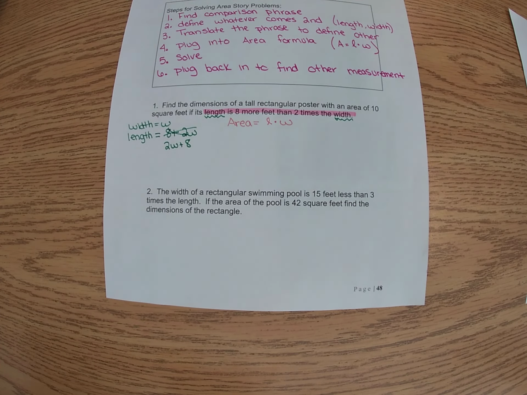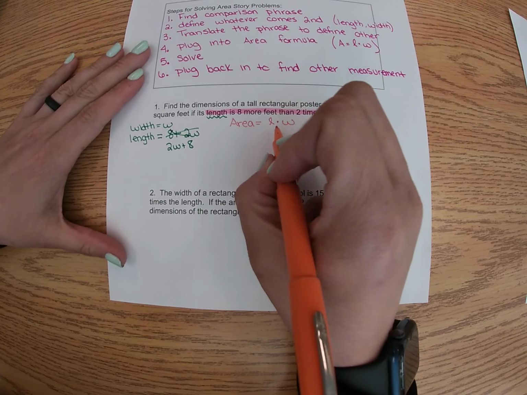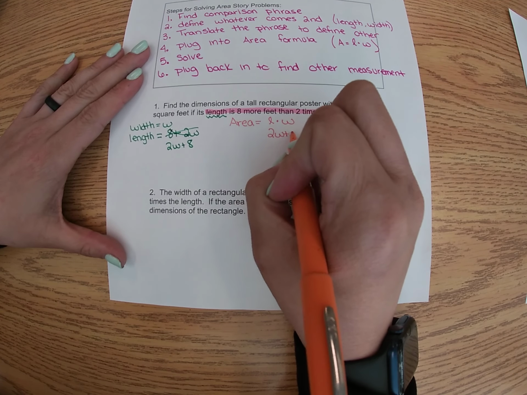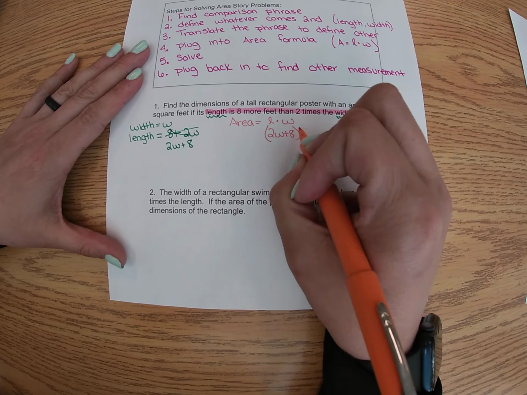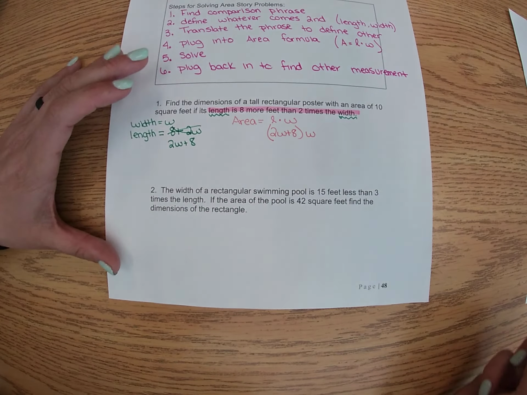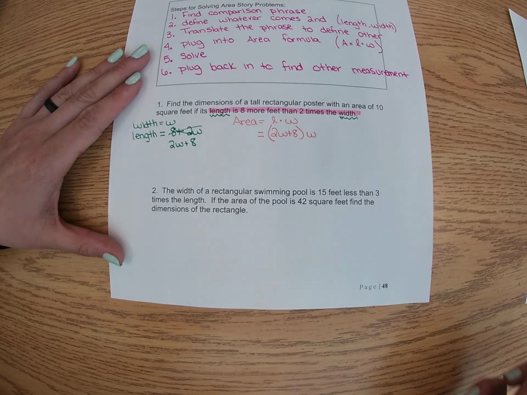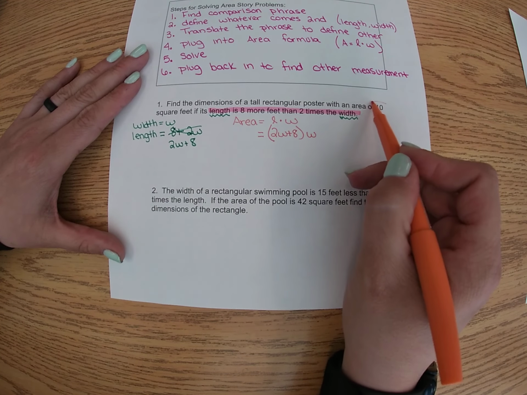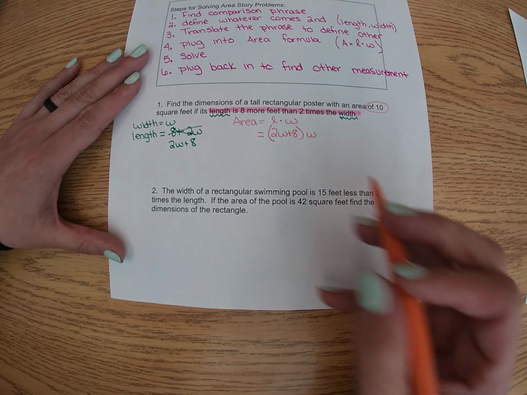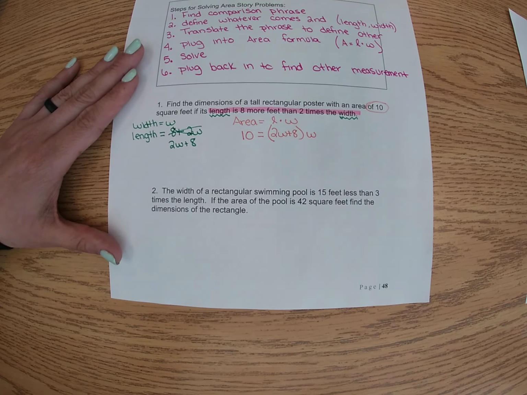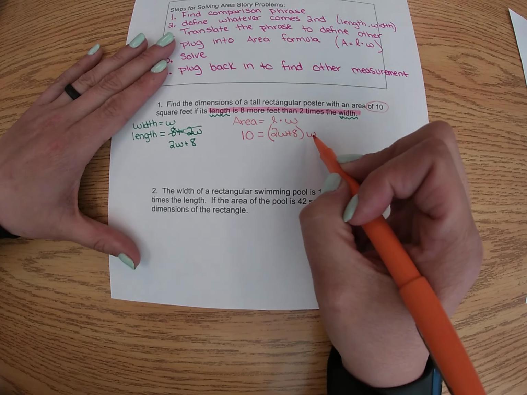Sorry, I always use a cursive L, so I know that confuses some of you. Right, my length is 2W plus 8. And I'm gonna multiply that times my width, which I said was W. I'm gonna set that equal to the area that it gives me in this story problem, which is 10. So this is something I can now multiply out.